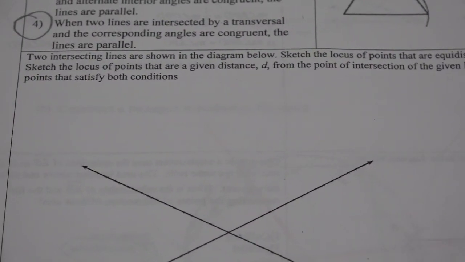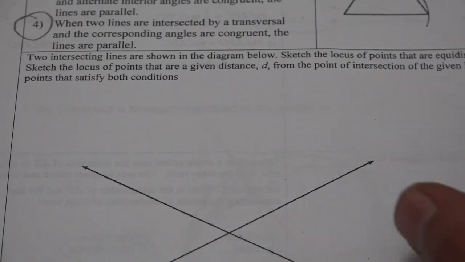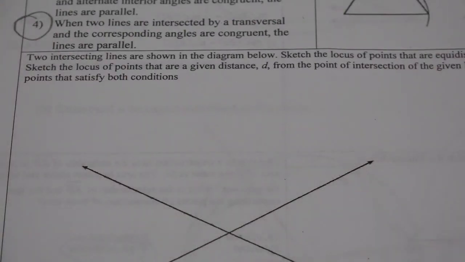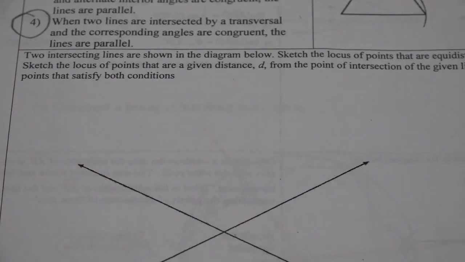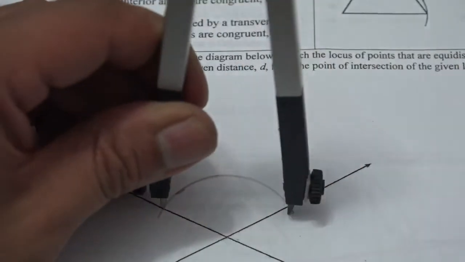Okay, two intersecting lines are shown in the diagram below. Sketch the locus of points that are equidistant from the two lines. What is equidistant from two lines? Look at this, 4 angles. So equidistant has to be the angle bisector. So all I have to do is create the angle bisector. So arc here, right? Then measure the opening, like that.